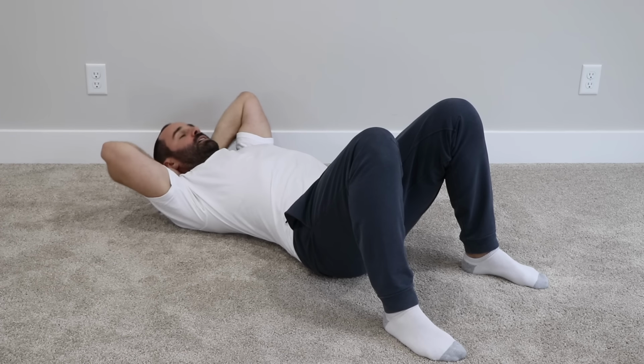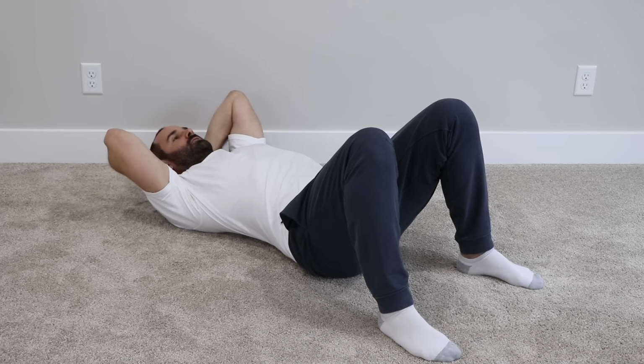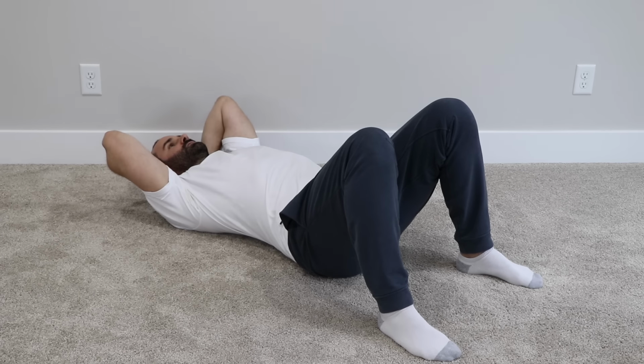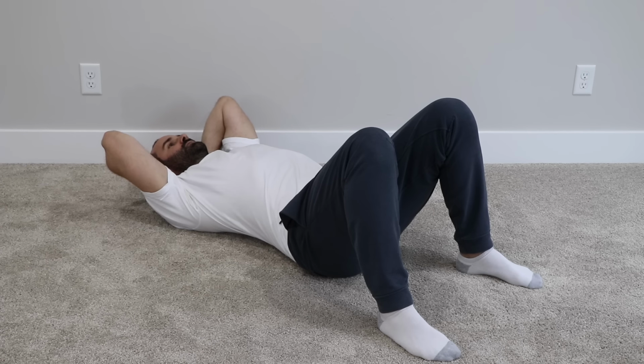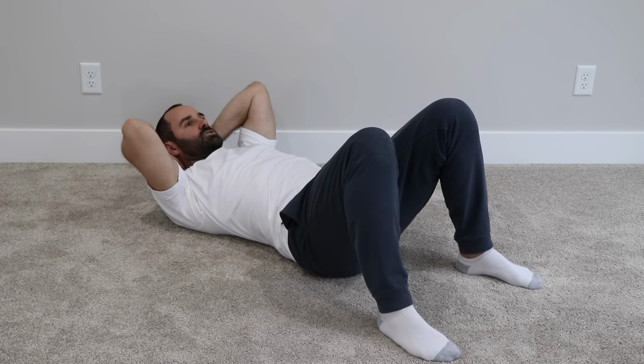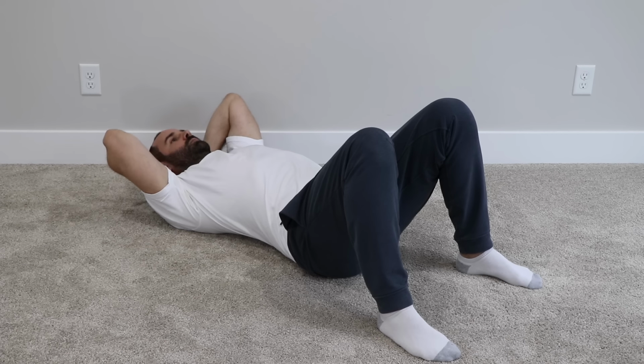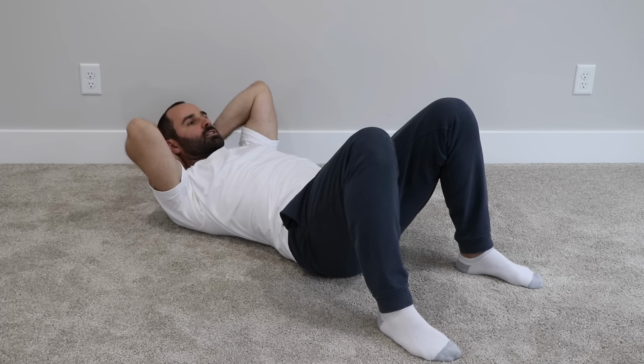So hands behind your neck, press your back flat, crunch up just a little bit, pause, and then return to the starting position. When I do this, I feel no tension in my neck or low back and just in my front core. Again, don't go super high. If you want to make it harder, just hold for longer.